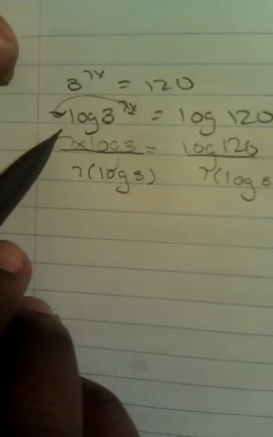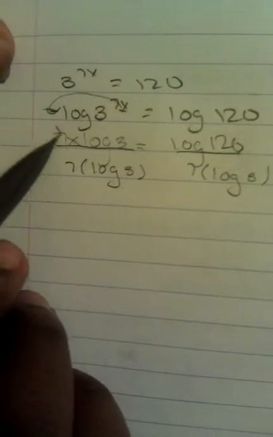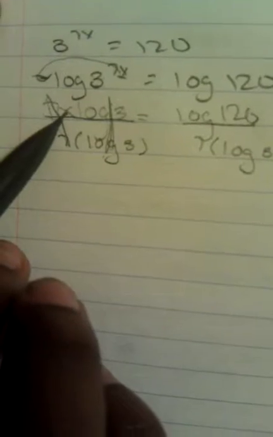So write 7 times log of 3. The reason we wrote that is because once we divide by 7, that gives us a 1, and once we divide by the log of 3, that gives us a 1, which gives us our x by itself. So we write the equation as x equals the log of 120 over 7 times the log of 3.